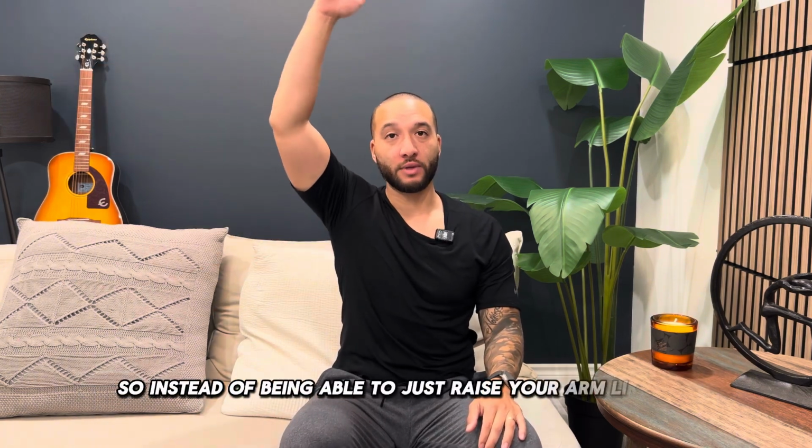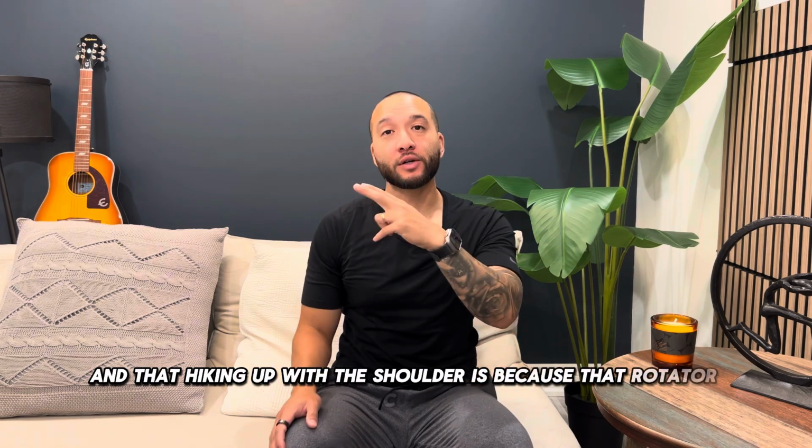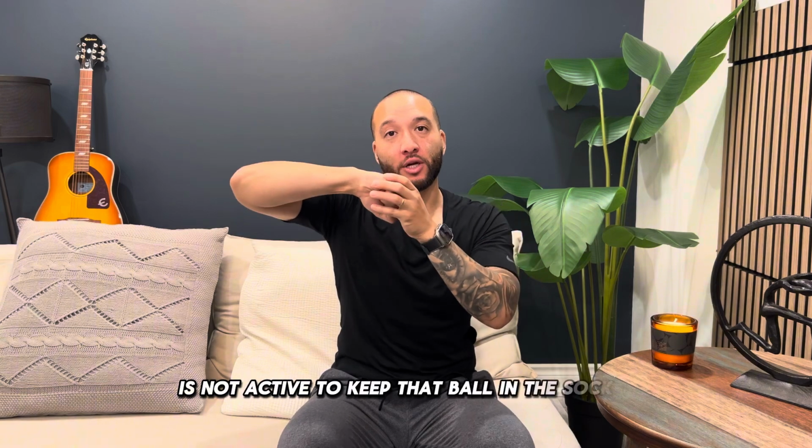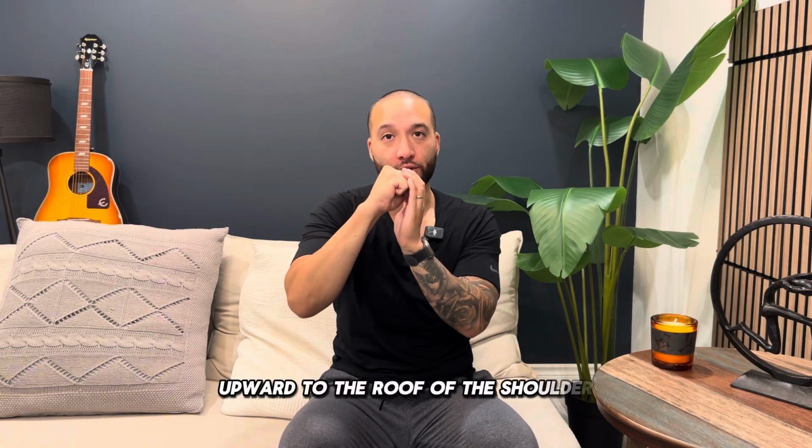So instead of being able to just raise your arm like this, what you actually see is a hiking of the shoulder. And that hiking up of the shoulder is because that rotator cuff is not active to keep that ball in the socket. So instead, what you get is the translation of the bone upward to the roof of the shoulder.